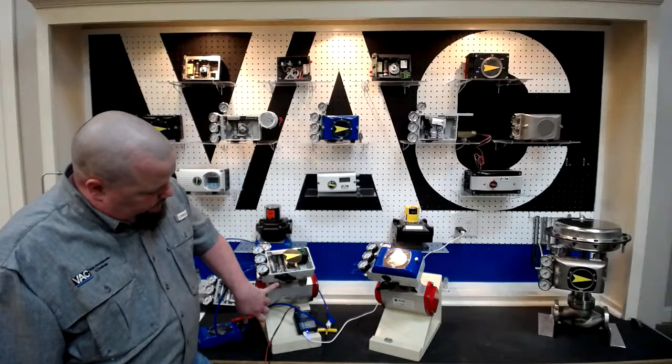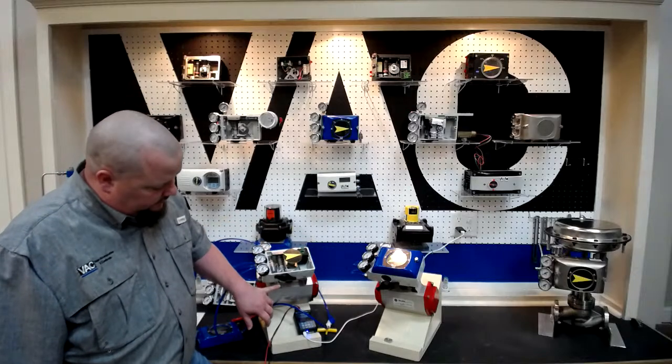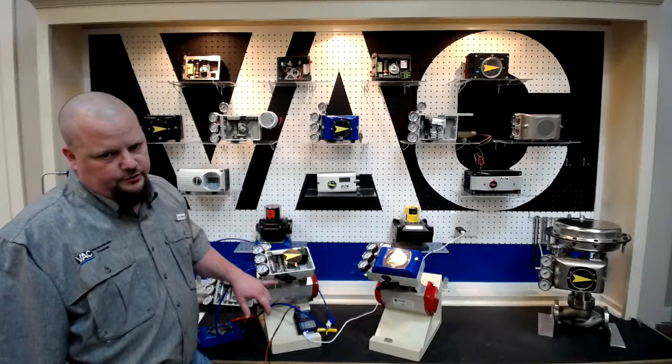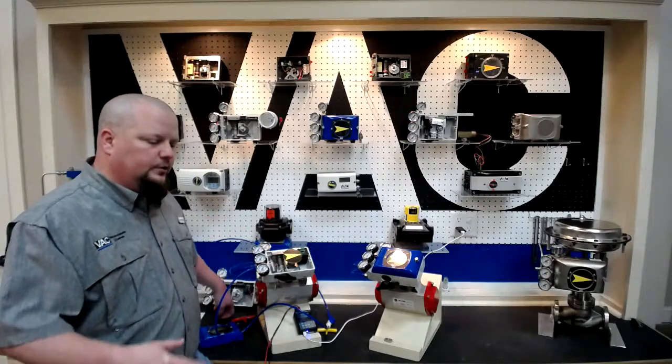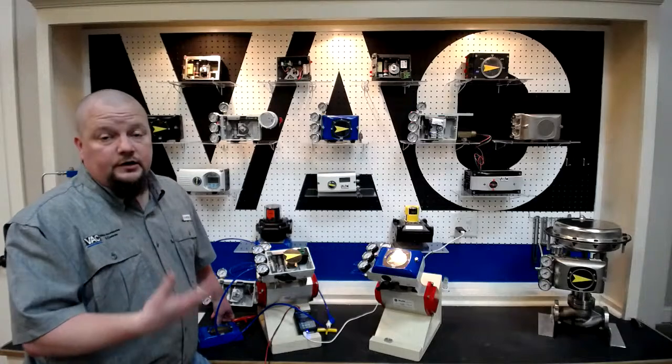Another issue we see commonly is people can't get the positioner to drive to 100%. We've actually seen people come in and plug the vent. We don't ever want to plug the vent on the positioner. That is an issue, and what that will do is it won't allow the positioner to stroke properly because the air can go nowhere. It's stuck inside the positioner.